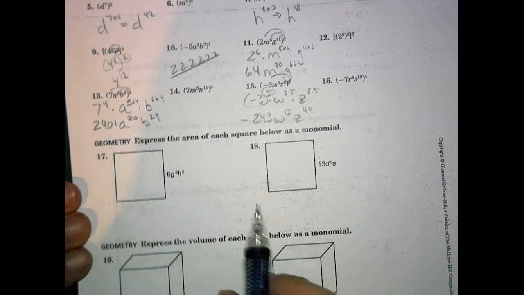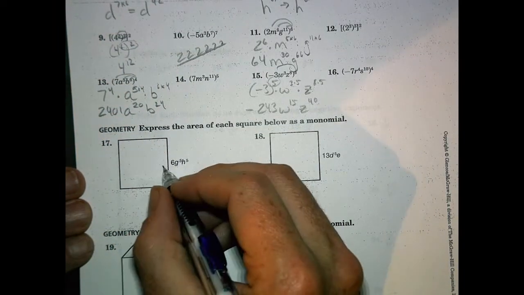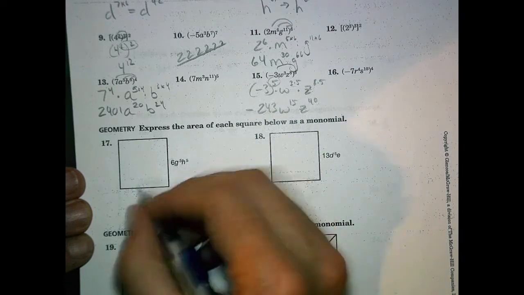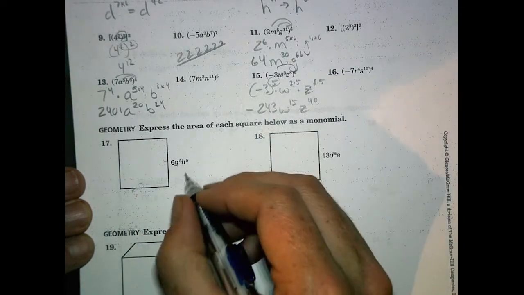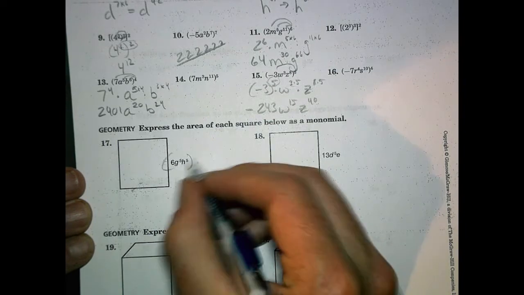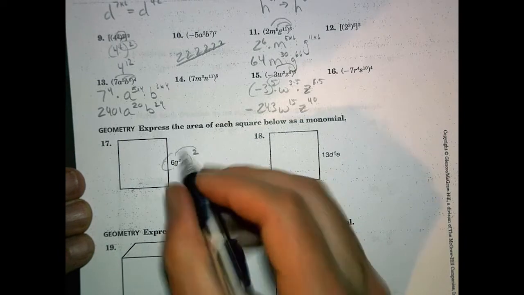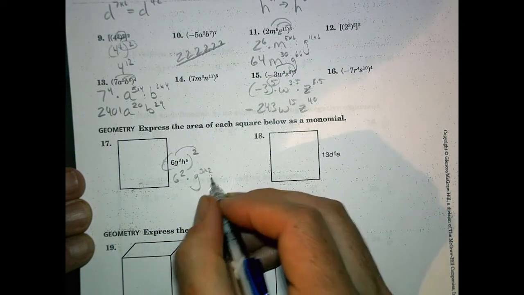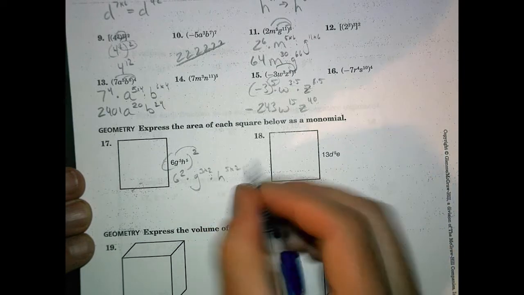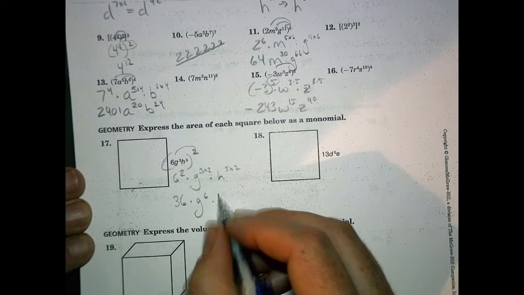Okay, geometry, express the area. Well, if you don't remember, area is your length times your width, right? So we're going to multiply this times itself. Which really means what we're doing, we're squaring it. This is like taking this number here and squaring it because it's times itself. So 6 squared times g to the 3 times 2 times h to the 5 times 2. So we end up with 36 times g to the 6 times h to the 10th.